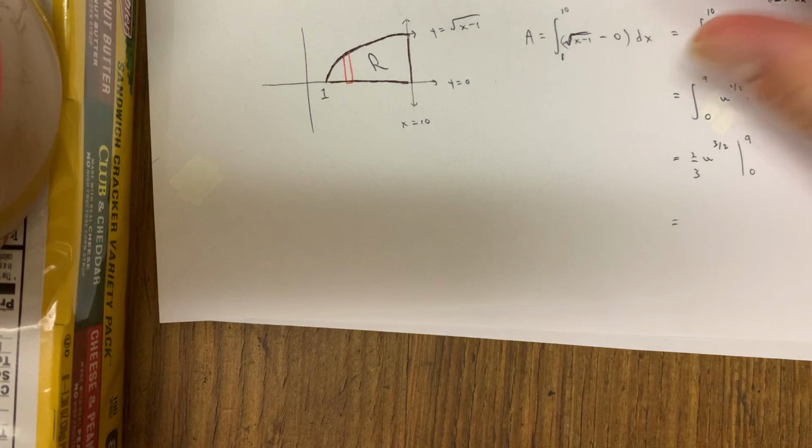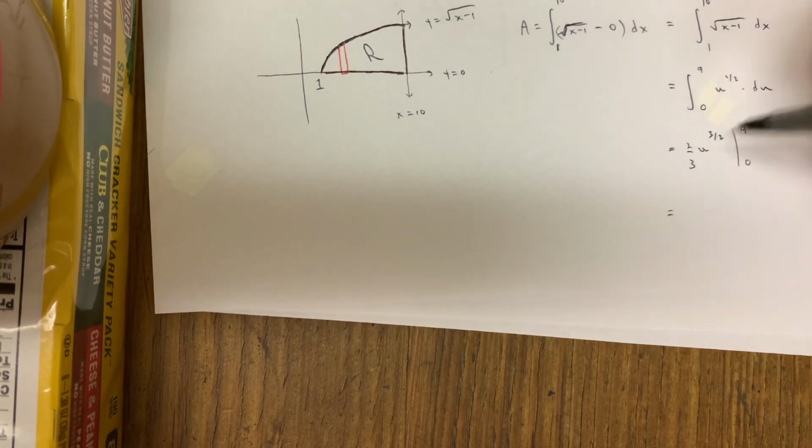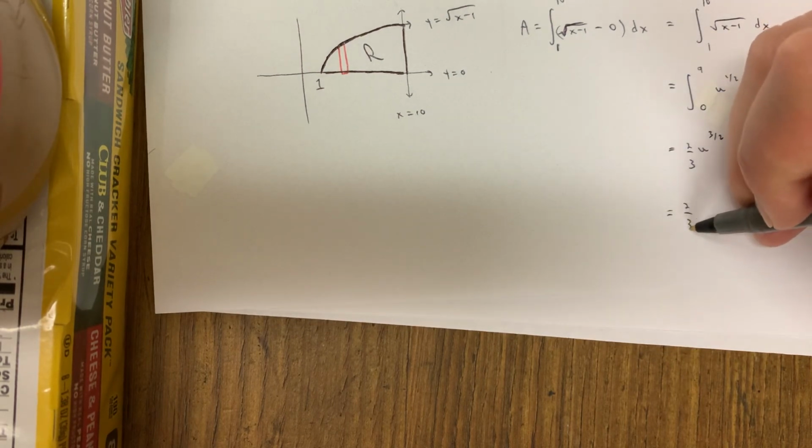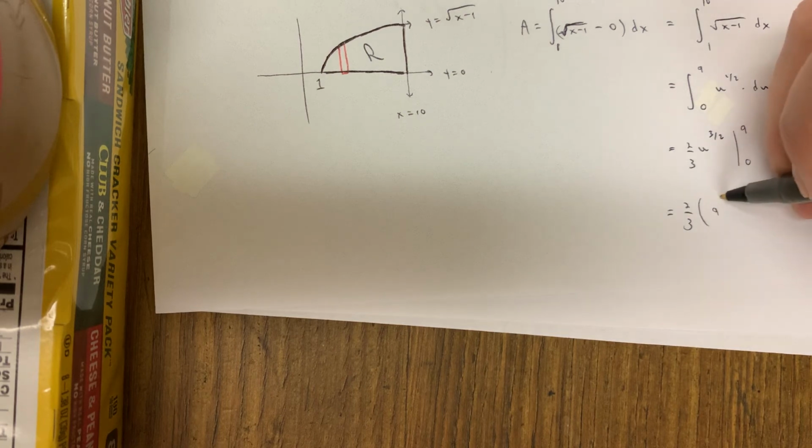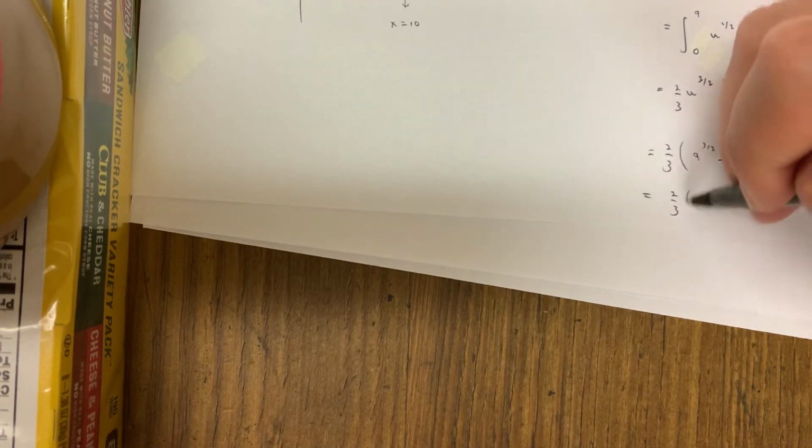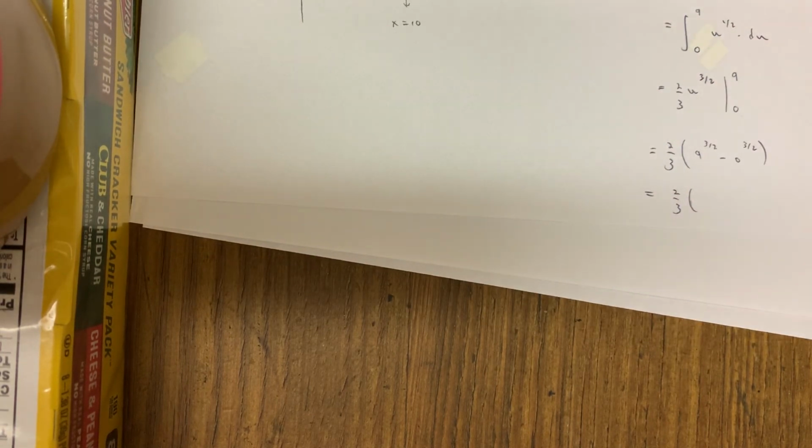I'm just kidding, Patrick. So over here, leave the 2/3 attached or pull it out to the side. Maybe pull it out this time. 9 to the 3/2 minus 0 to the 3/2. And we have 2/3. But I don't know how to do 9 to the 3/2. Don't take AP Calculus, okay?